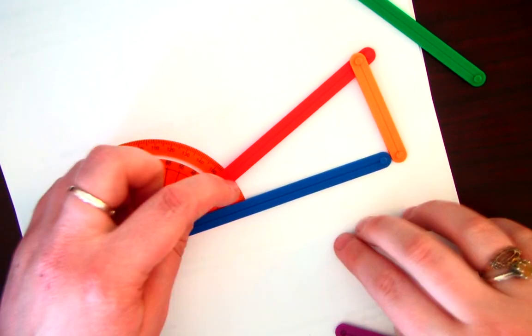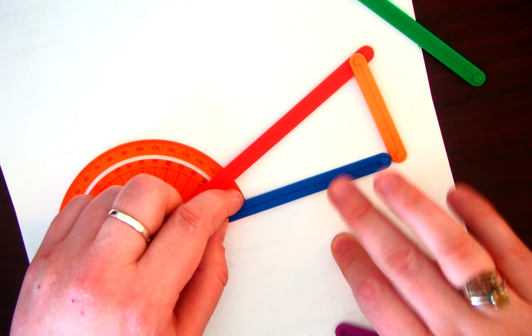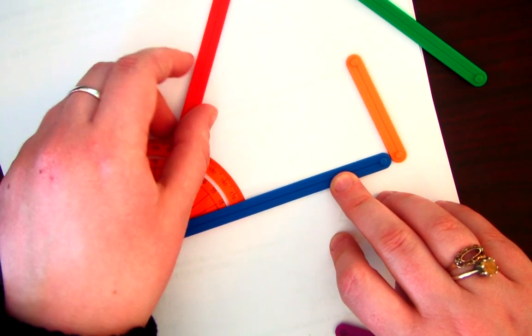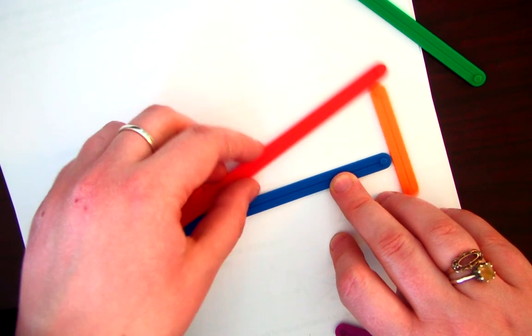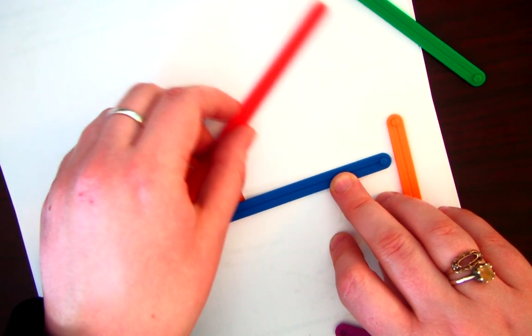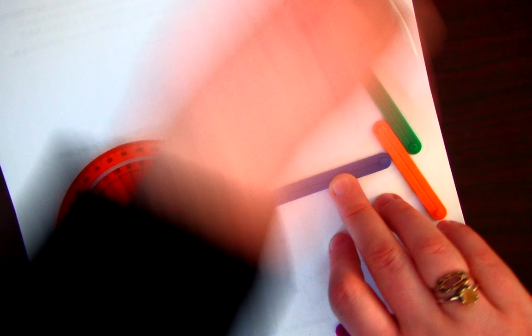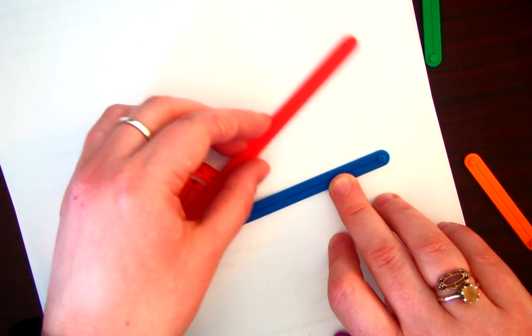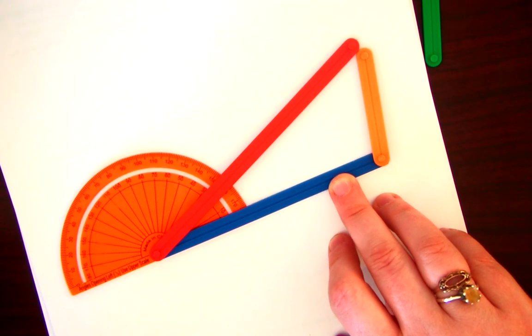So what I want you to notice here is that the size of this angle impacts how large the side across from it is. If I make the angle bigger, the side gets bigger. If I make the angle smaller, the side across gets smaller.